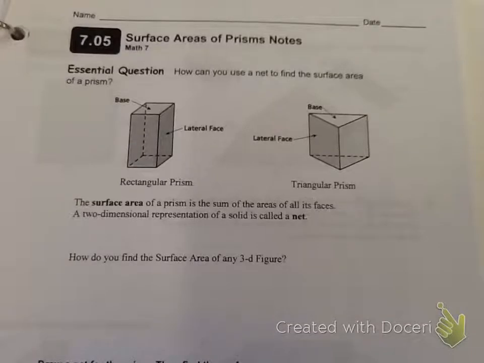Alright, 7th graders, today we're talking about the surface areas of prisms, and we're not going to so much use nets unless you find them helpful. I'm not going to force you to use them, but your essential question is, can you find the surface area of a prism? A prism has the same shape on the top as it does on the bottom. So here we have a rectangle on top and bottom. Here we have a triangle on top and bottom.